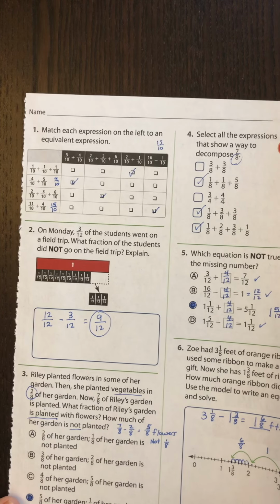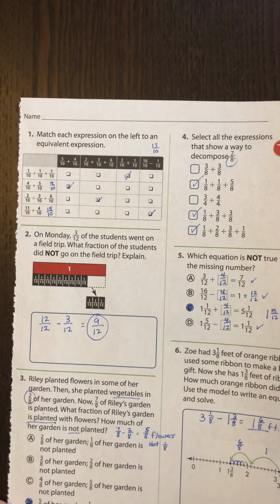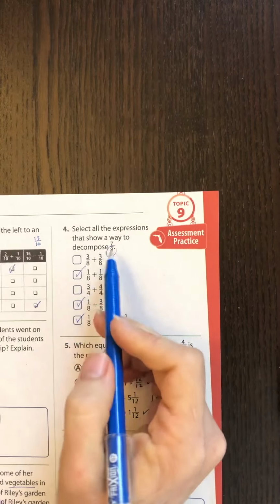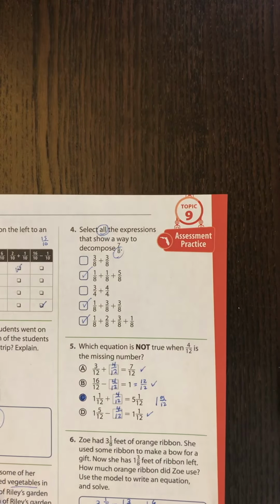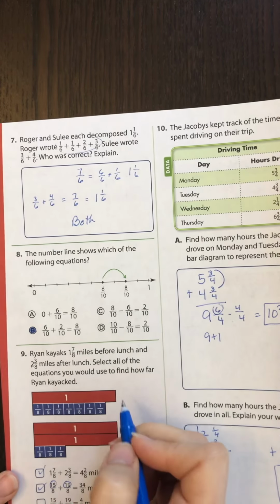Take your time. Please check all of your answers, especially when it says all, show all of the ways, as that one did. And there'll be some of those on the test as well.